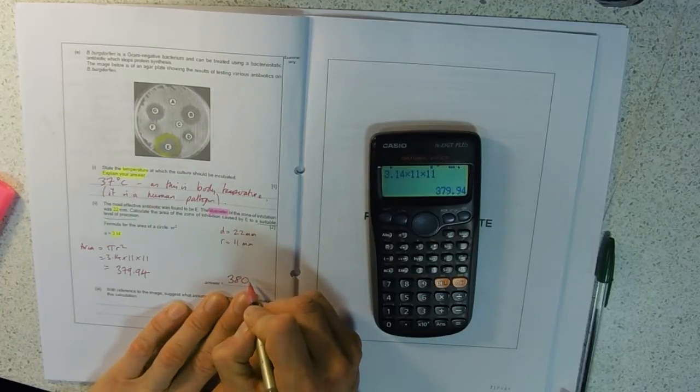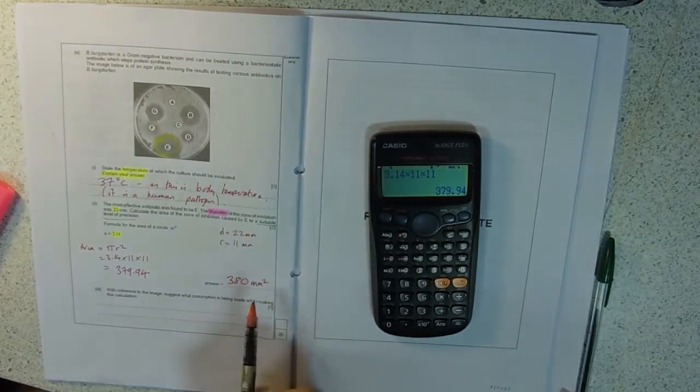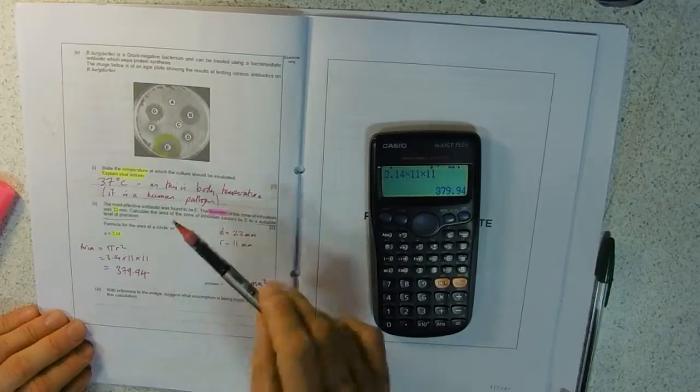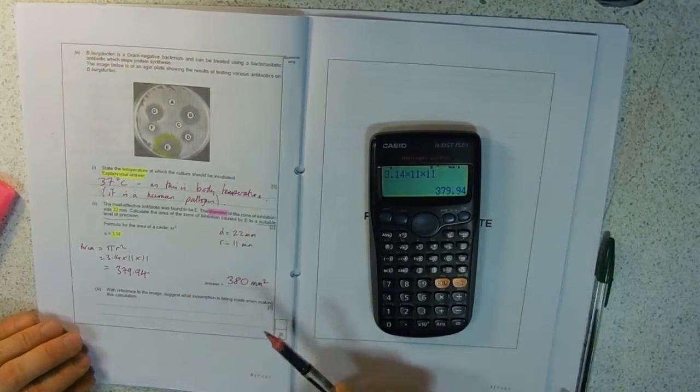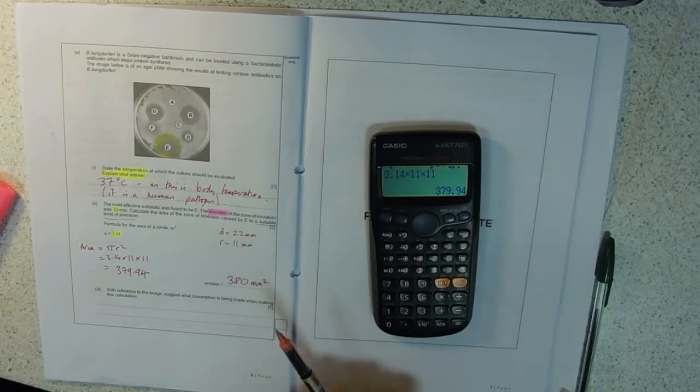What units have we got? This is millimeters, and it's area, so squared. We had quite a few with just millimeters, or actually some with millimeters cubed. It's just math skills, and marks are hard to come by with this. Never mind throwing any away by being clumsy with the units.